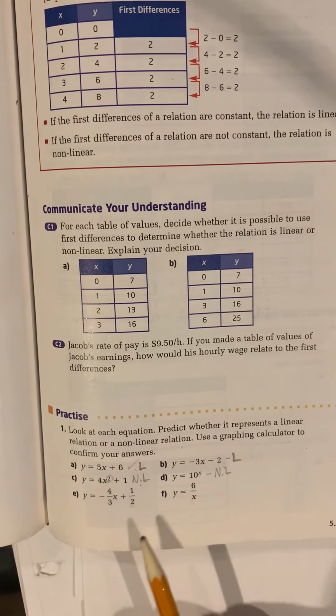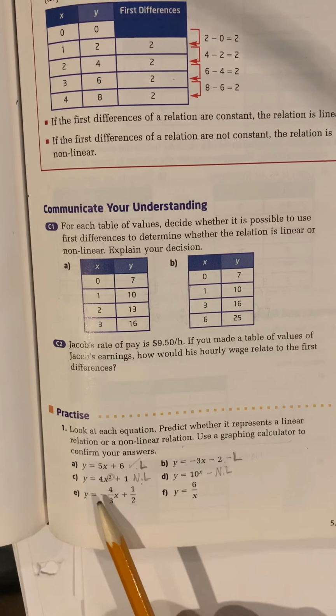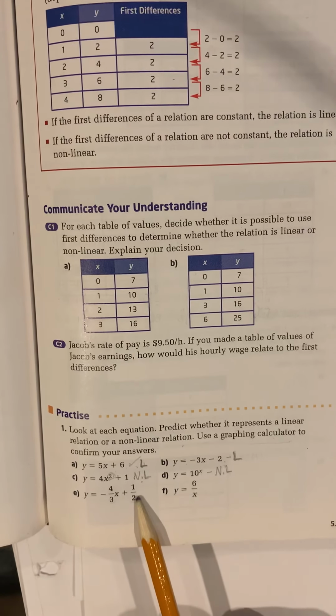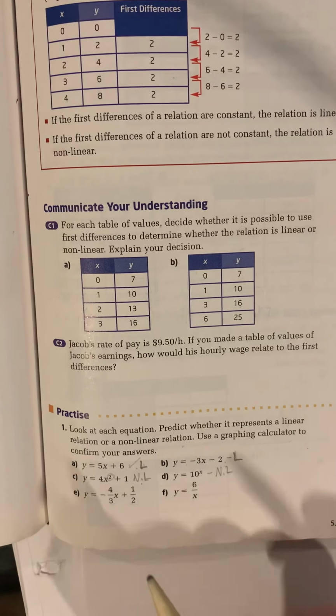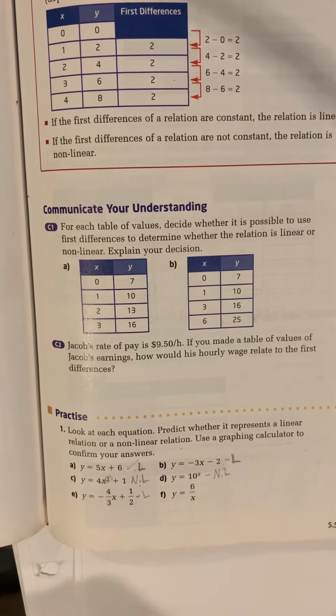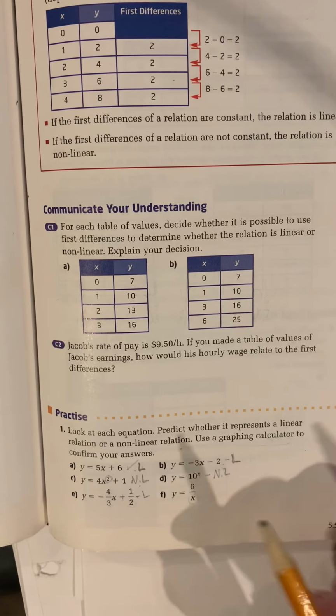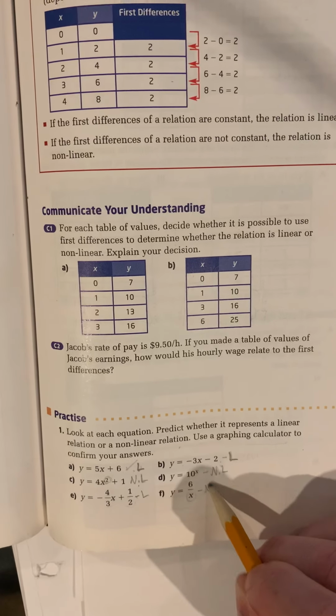Okay, next one. y equals negative 4/3, so negative 1.3x plus a half. Okay, this one is linear. That's y equals mx plus b. And lastly, we have the x in the denominator. This one is non-linear.